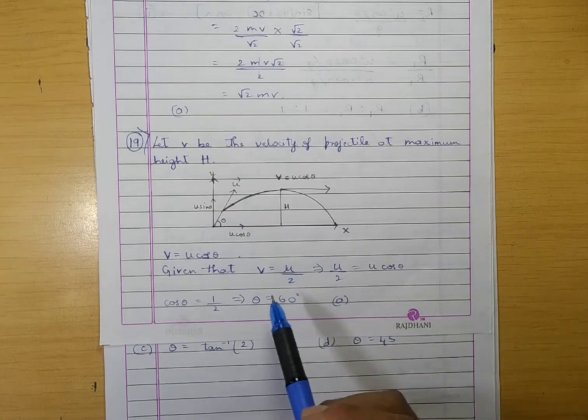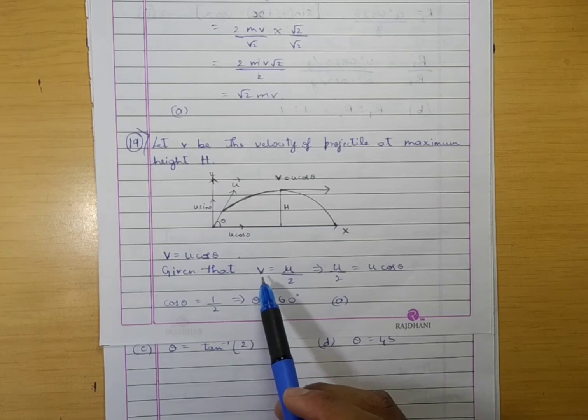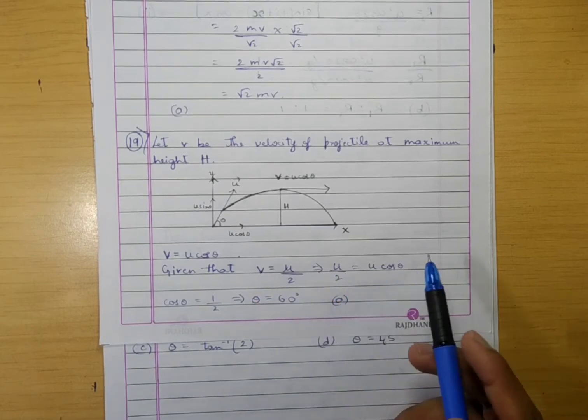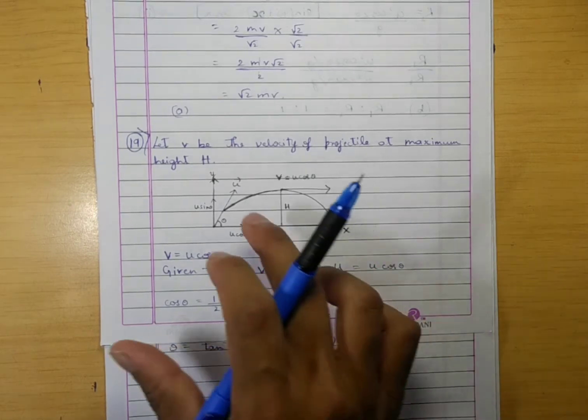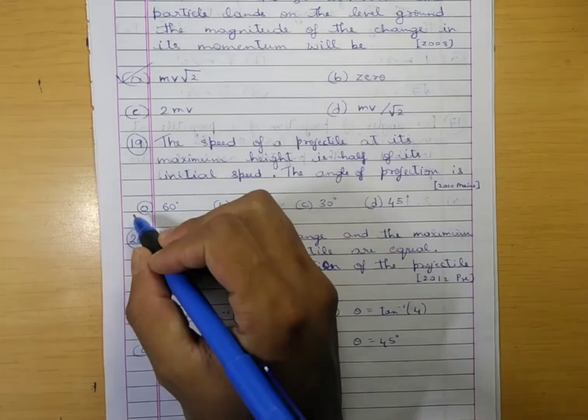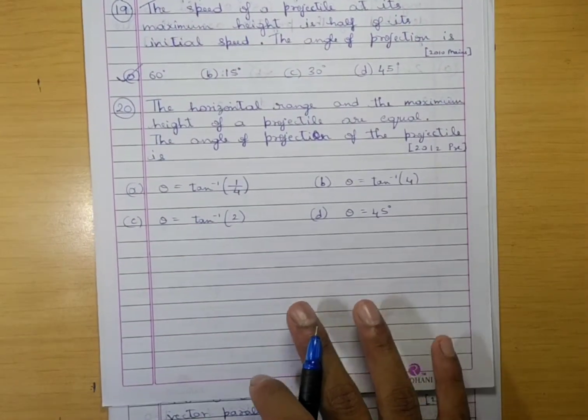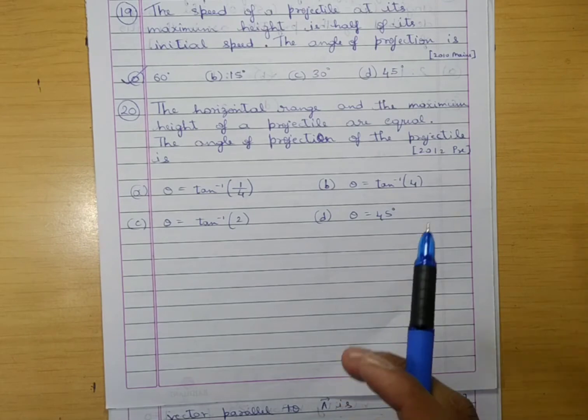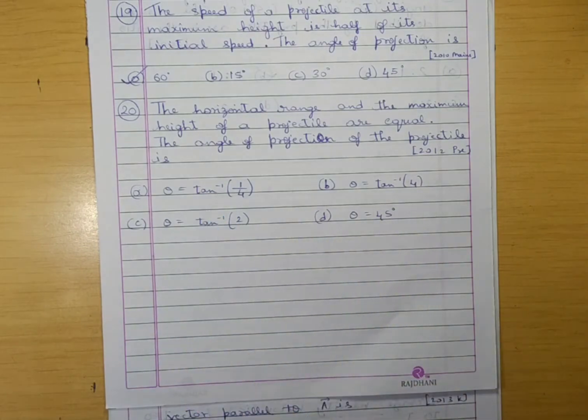Also v is equal to u cos theta. If we put it here, then we get u by 2 is equal to u cos theta. So therefore cos theta is 1 by 2 and theta is 60 degree. It is option A. 20. The horizontal range and the maximum height of a projectile are equal. The angle of projection of the projectile is.